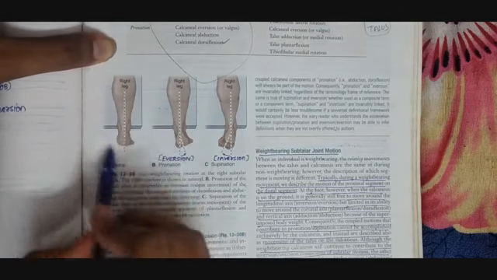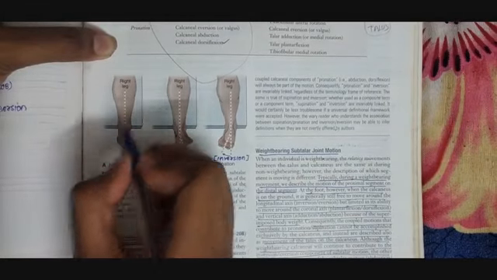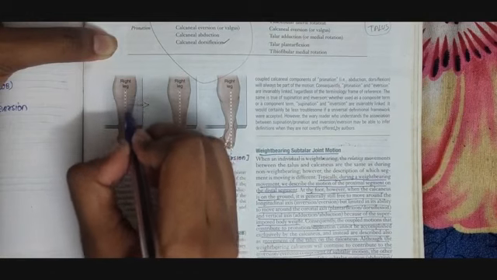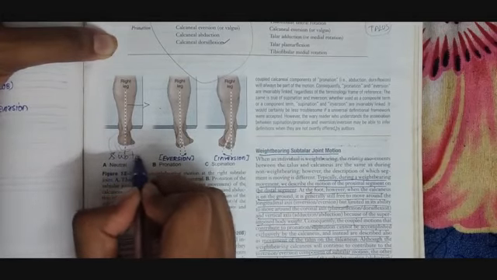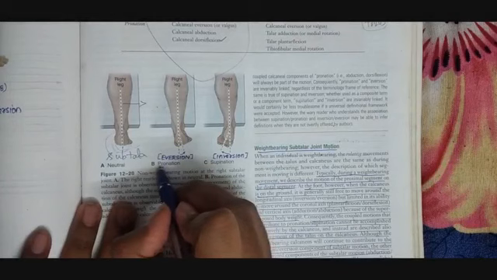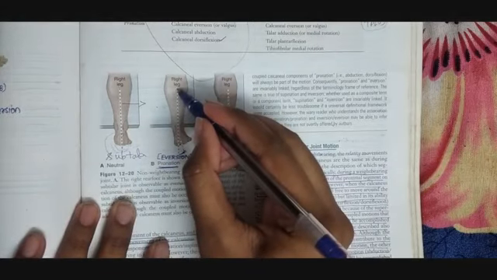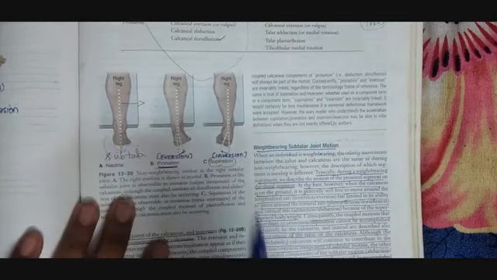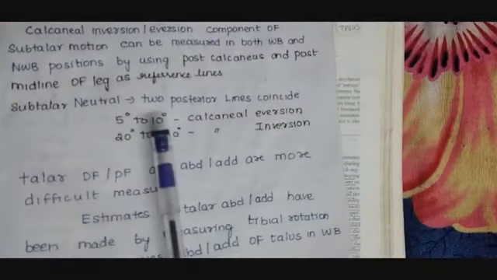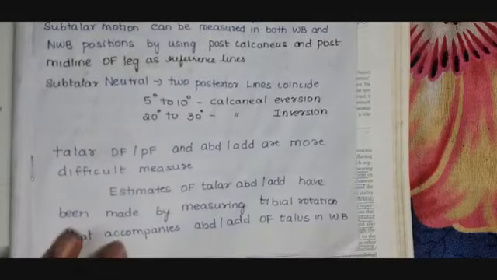During neutral, that is when your leg is neutral, there will be no angle formed between these two, that is the posterior midline of the leg and the posterior calcaneum. This condition is known as subtalar neutral. Whenever your leg goes into pronation, the angle will be formed between the posterior midline of the leg and the posterior calcaneum. The same occurs in supination also. Five to 10 degrees of calcaneal eversion is possible. Twenty to 30 degrees of calcaneal inversion is possible.